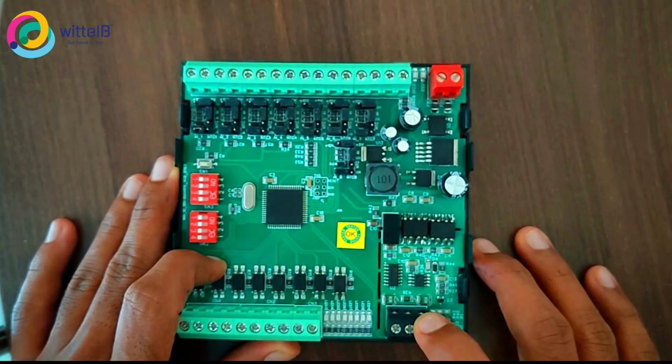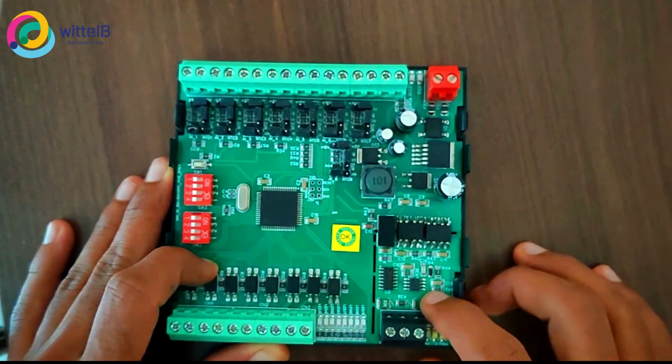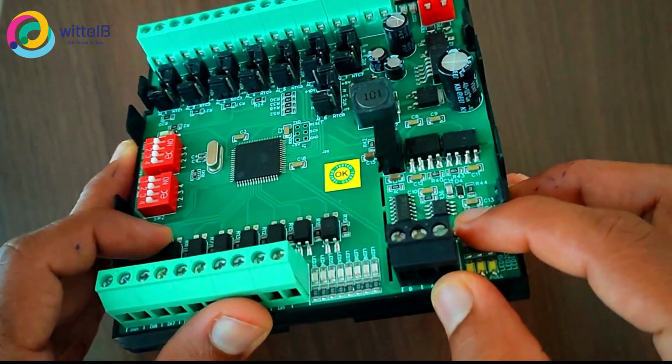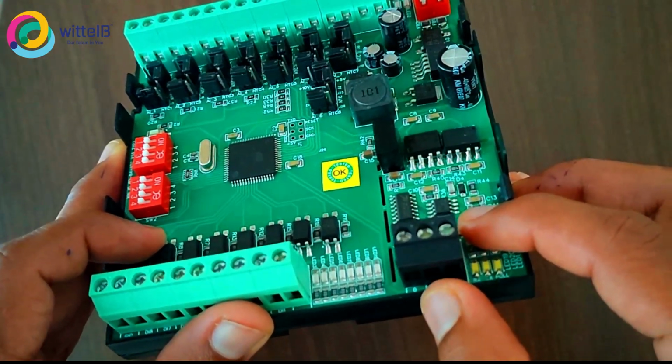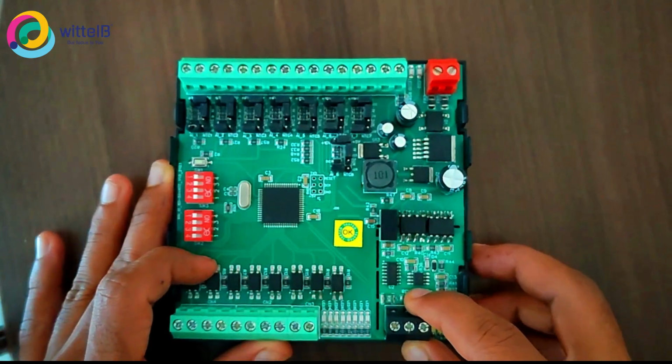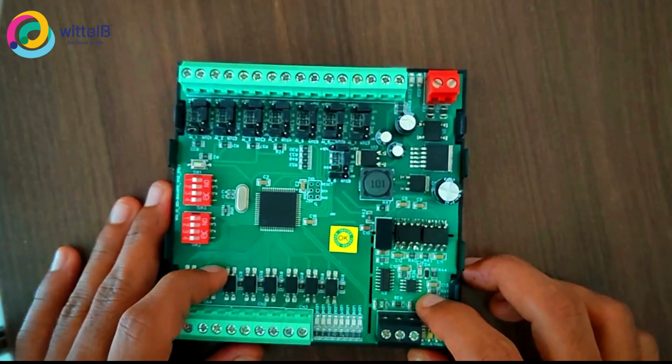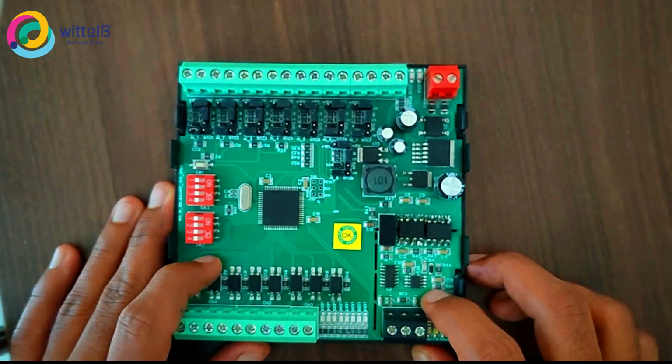And here we have the RS485 for communication purposes. Here we have the configuration as A for positive, B for negative, where we can connect the RS485 cable to the PC to get the data.